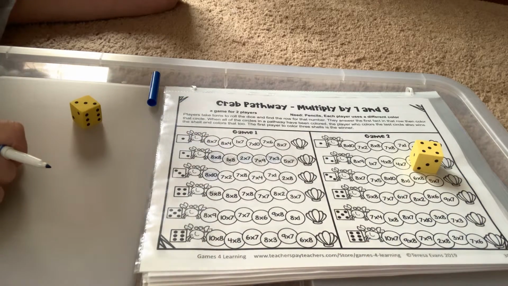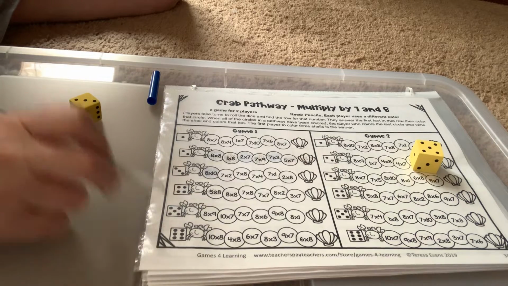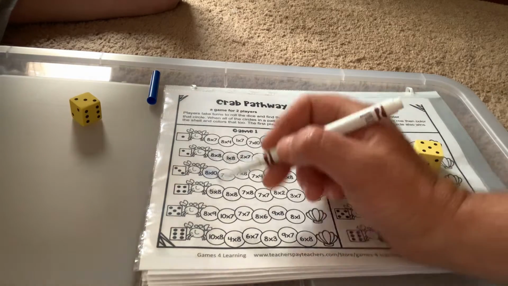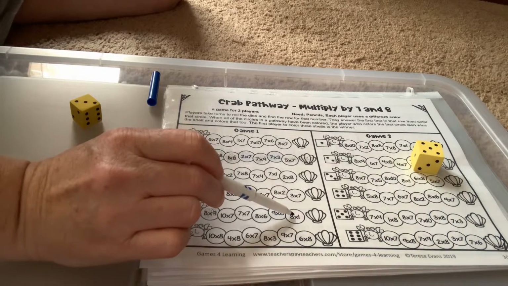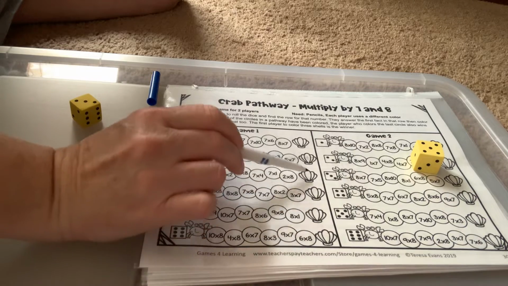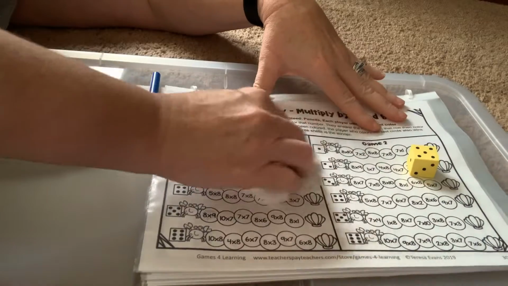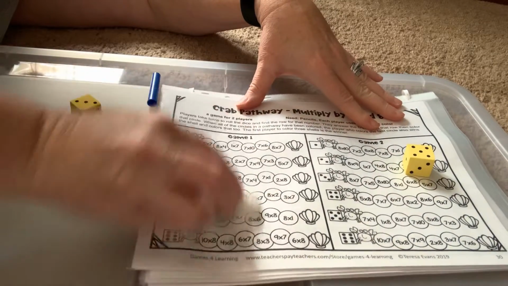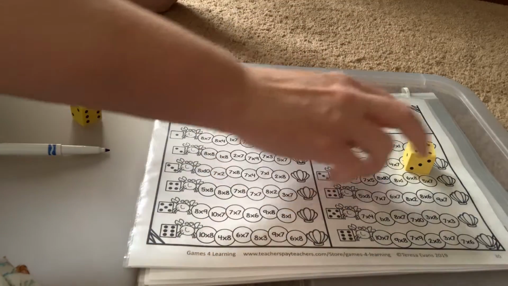We continue to play just like that. Whatever we roll, we find it right here. 72. And that is where we get to color in. The person who makes it to the very end gets to color in the shell next to it. You can take your towel or your rag and wipe off the board and you're ready to play again. You can also play game 2.